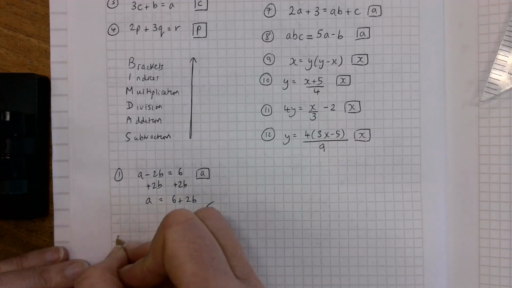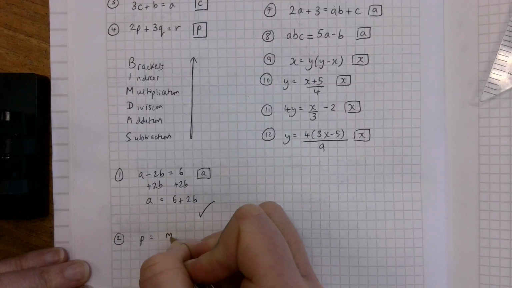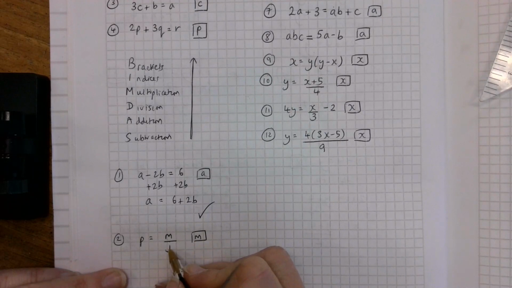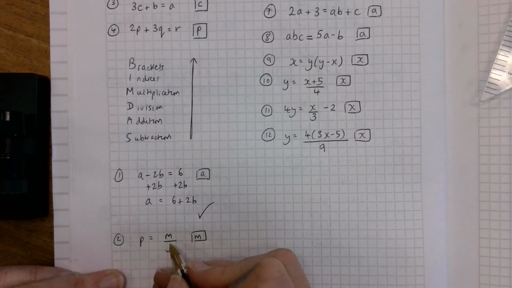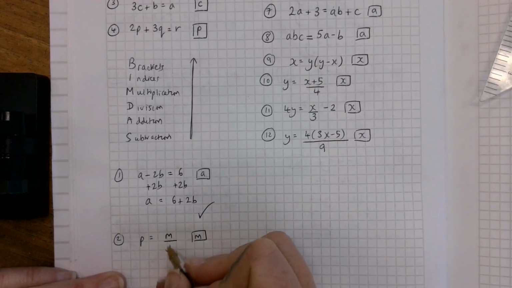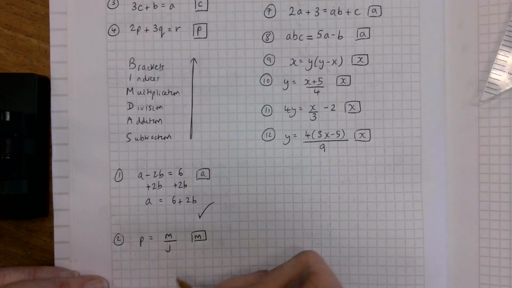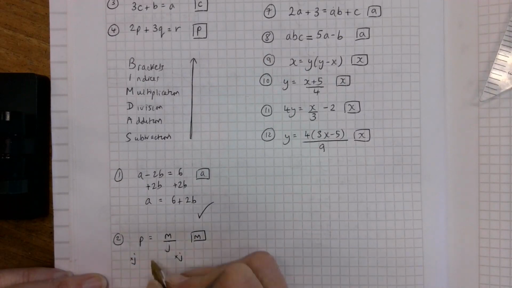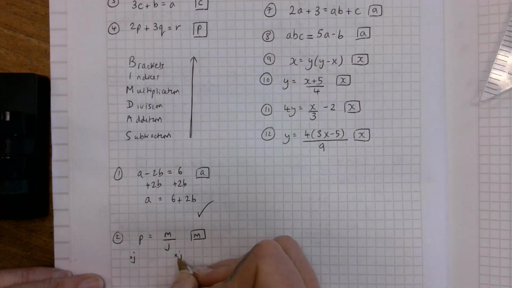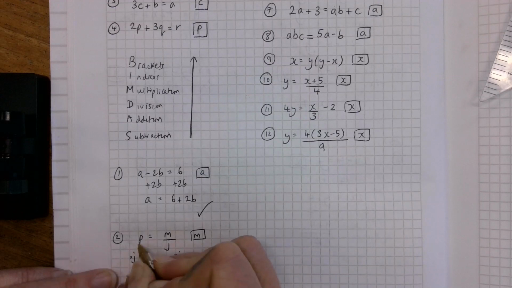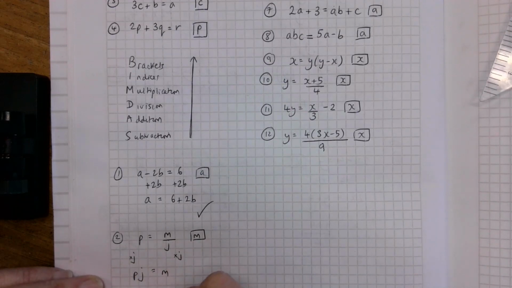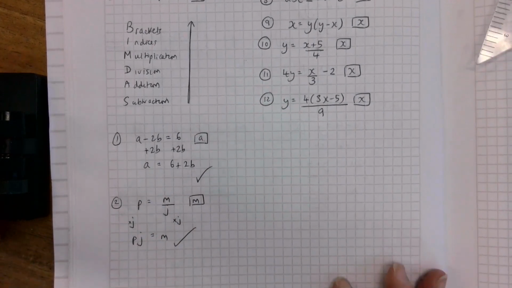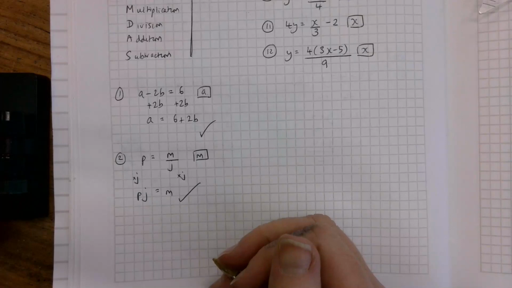The second question, p is equal to m divided by j, and we want to get m by itself. The problem here is that the j is tightly attached to the m because it's dividing into the m. If it's dividing in and we want it to be gone, then the opposite of dividing is multiplying. So I'm going to multiply both sides by j. What I have here, these two j's will cancel and I'll just be left with m, and on the left I have pj. So p times j is equal to m. That's done. The m is by itself on one side and it equals p times j.